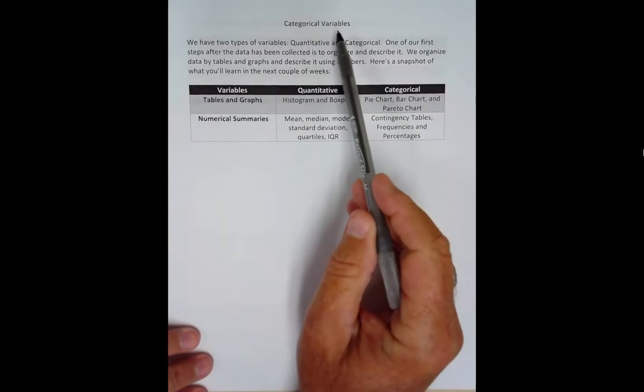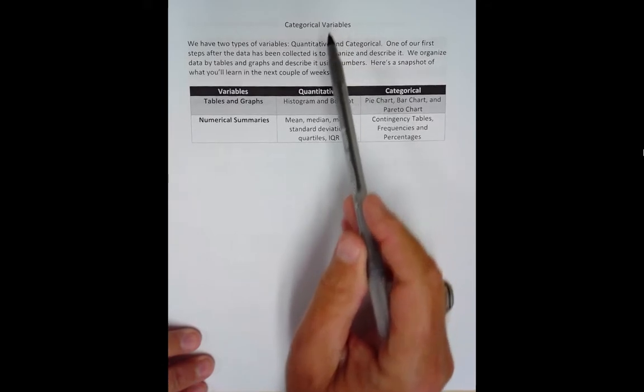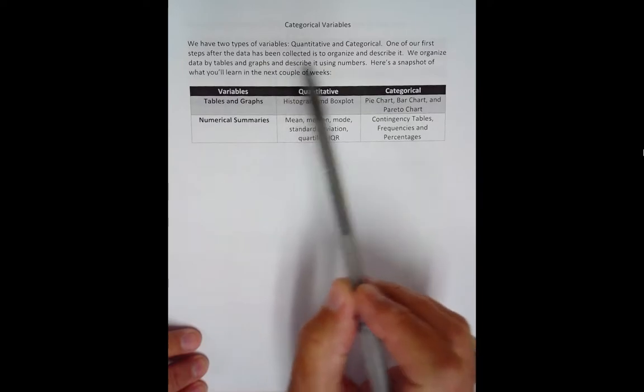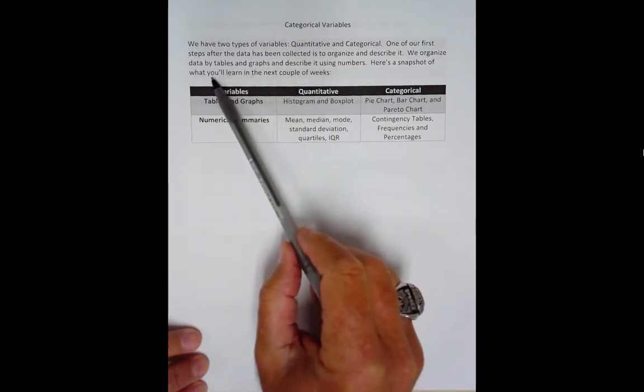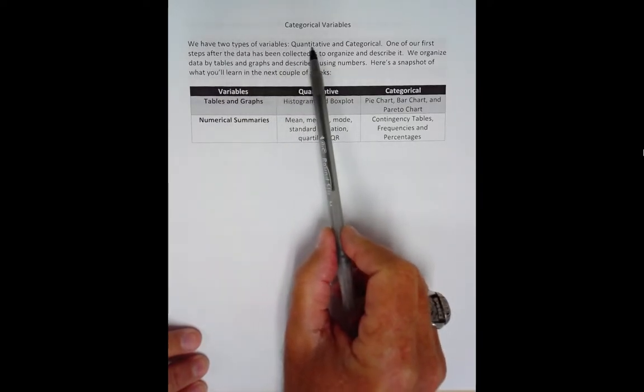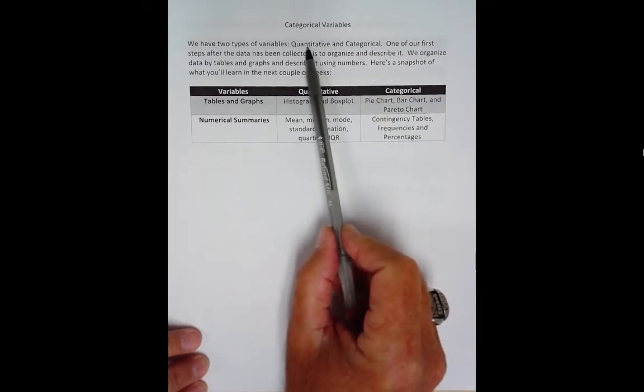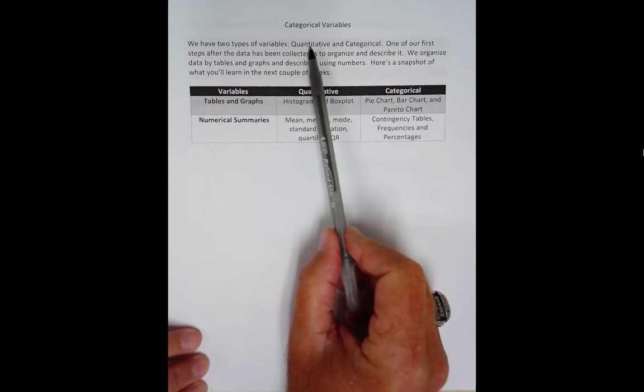So guys, our focus is on categorical variables in this video, but I want to step back a little bit and take a look at the bigger picture. We have two types of variables, quantitative and categorical. We talked about those last week. Quantitative variables come in the form of discrete, countable, and continuous, measurable.